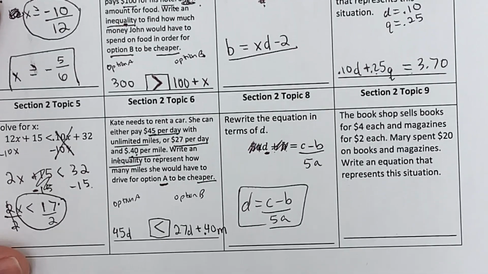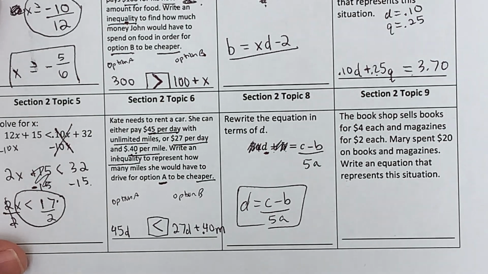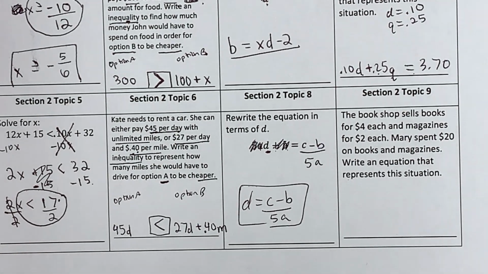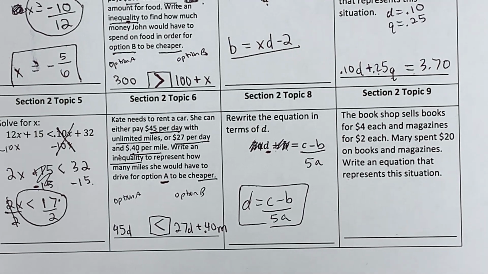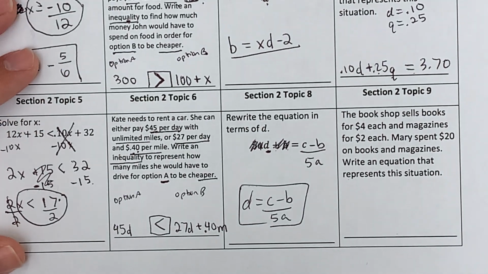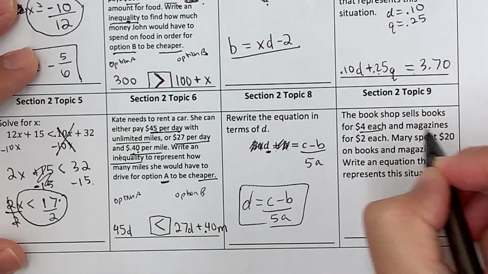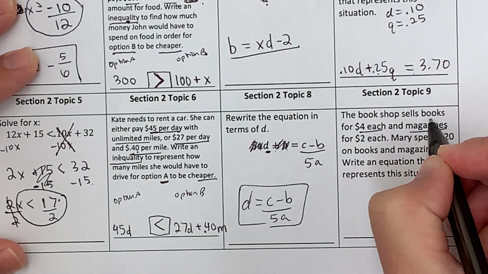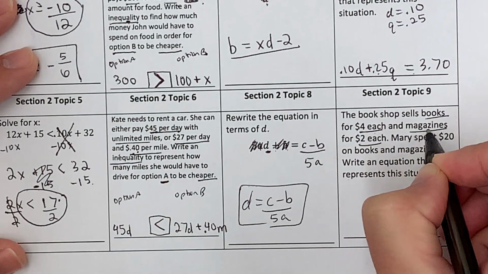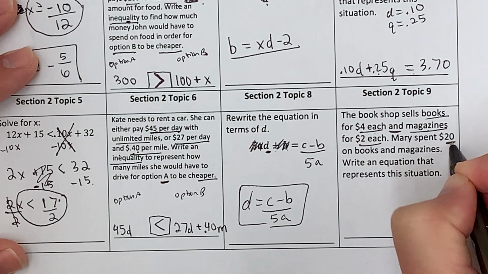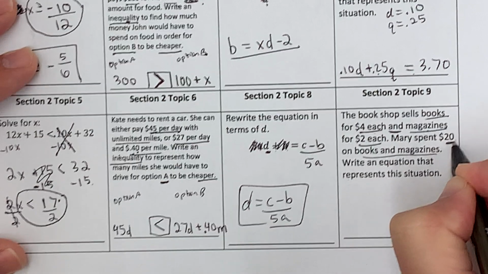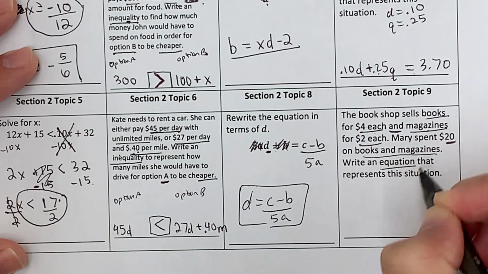All right, last one, section 2, topic 9 again. The bookshop sells books for $4 each and magazines for $2 each. Mary spent $20 on books and magazines. Write an equation that represents the situation. All right, so let's underline our stuff. So it's $4 each for a book, $2 each for a magazine. I've got an and right there. She spent 20 on books and magazines, right? So there's our total.